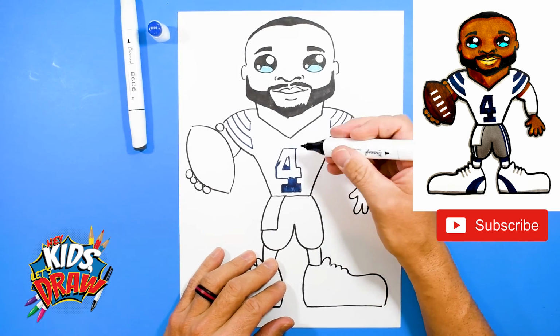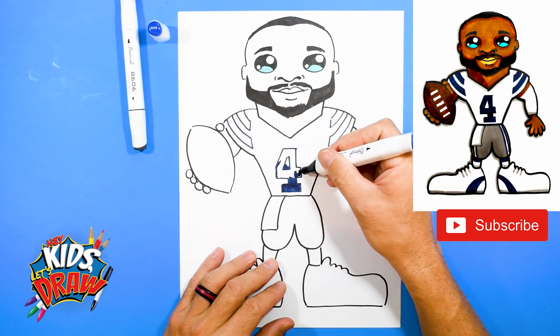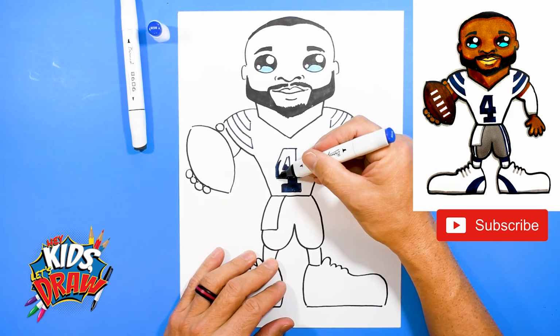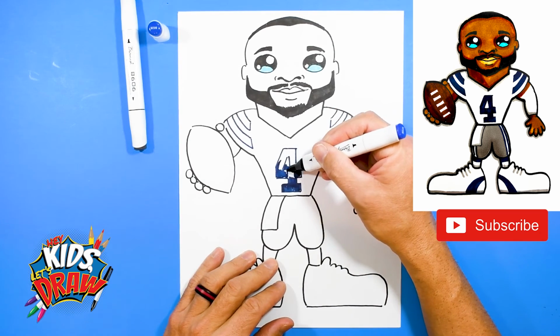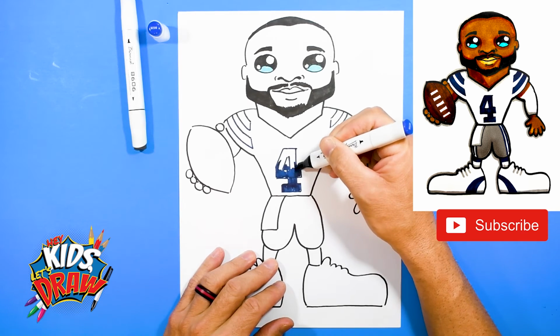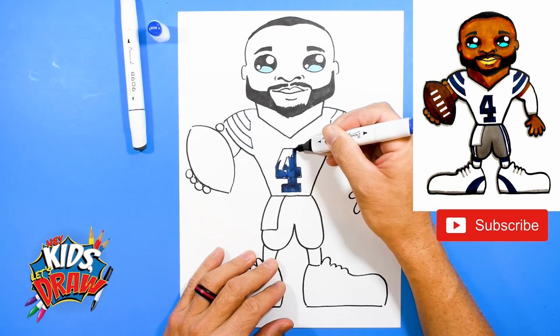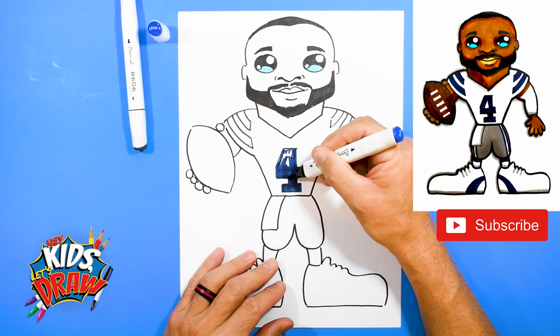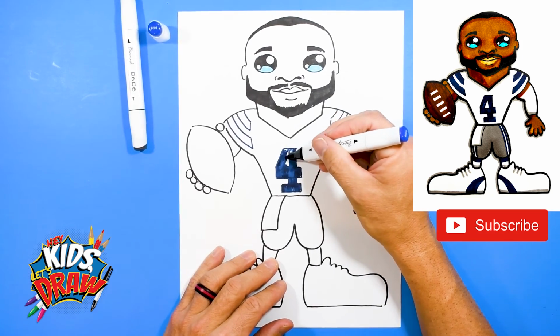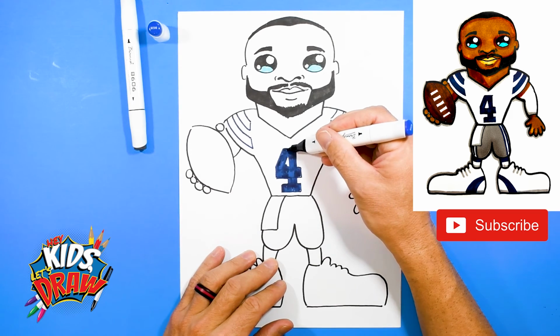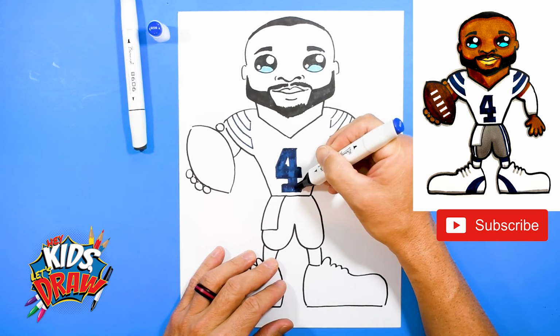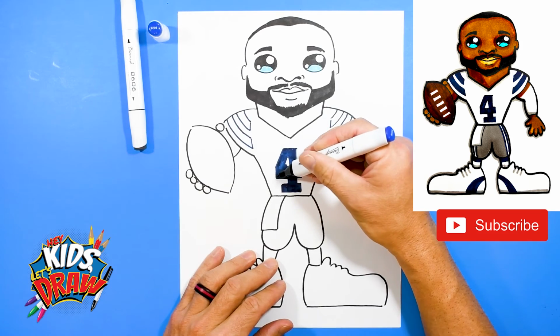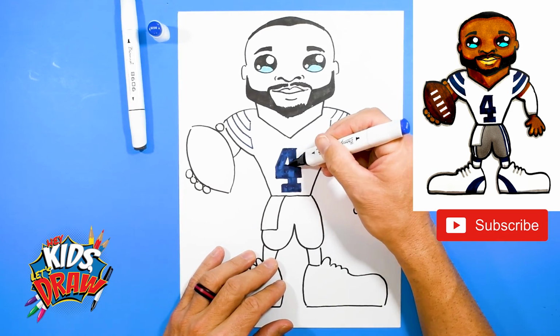I'm supposed to leave that white. So we'll see if we can fix that here in a minute with a white Prismacolor pencil. We'll see. So I'm going to color this number 4 in, fill it in with our dark navy blue, or find that Dallas Cowboys blue that works the best for you.